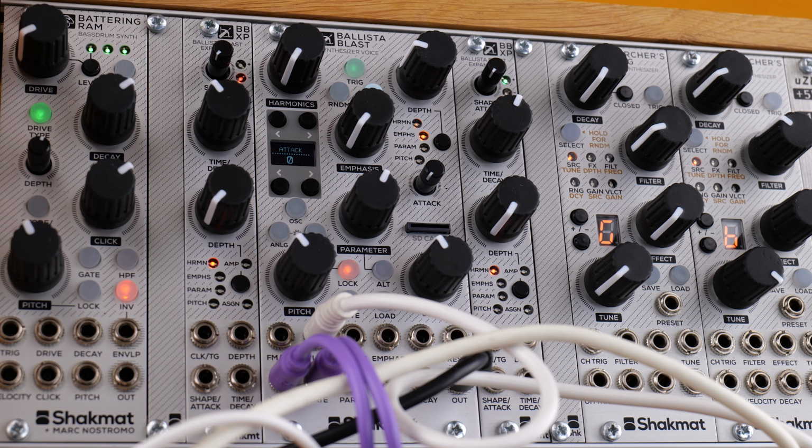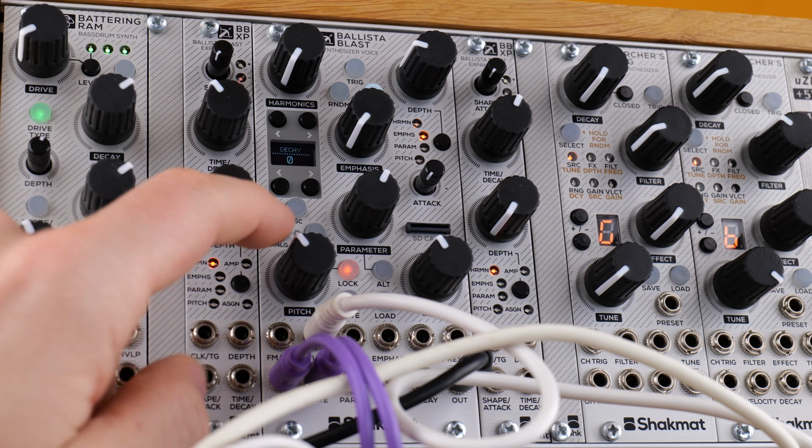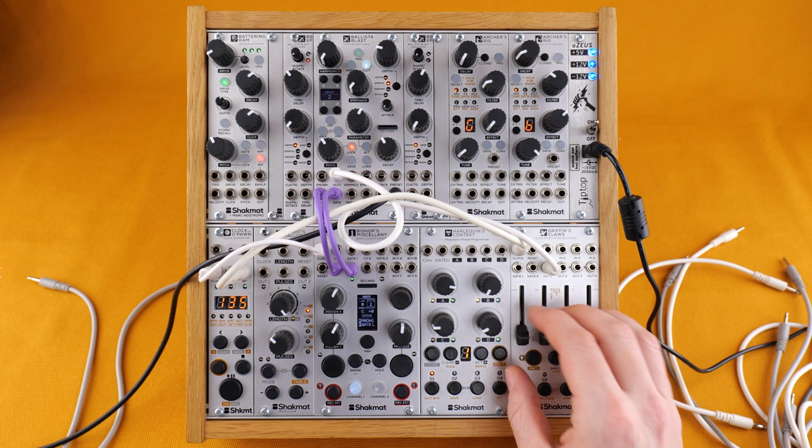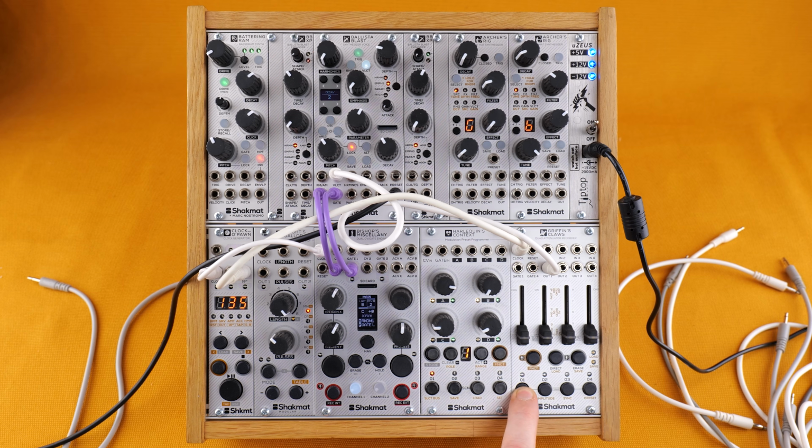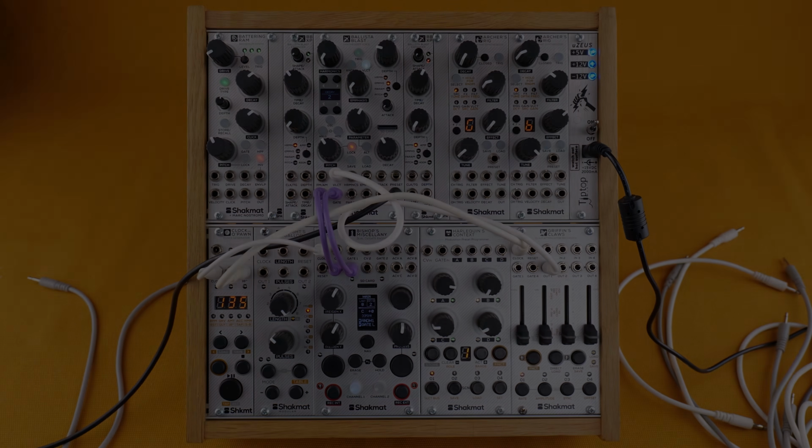Again, emphasis and harmonics are already assigned. And let's go to decay, which is a nice destination for our velocity. Let's record an automation with the Griffin's clause. As with the envelope and the randomizer menu, you can clear all the velocity destinations by pressing and holding the velocity button for 2 seconds.